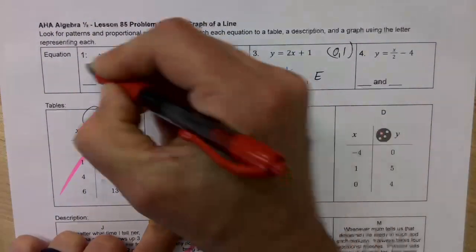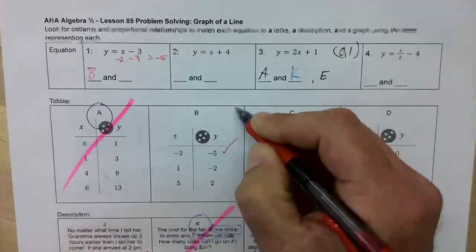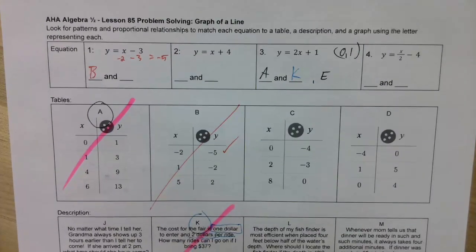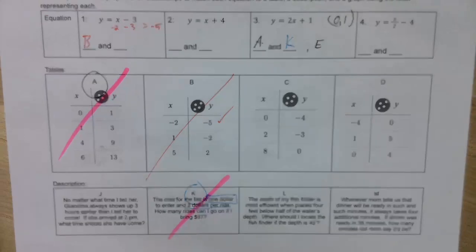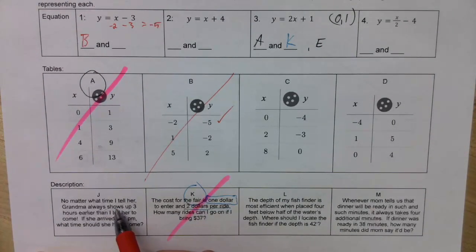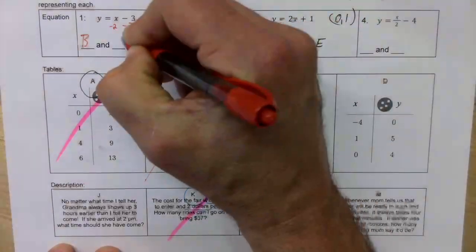Yes, it is. Okay, B. All right, now y equals x minus 3. Which situation did you guys see matches up with that? J. No matter what time I tell her, Grandma always shows up 3 hours early. Is that funny or no? Okay. So if you tell her 5 p.m., what time is she going to get there? She's going to get there at 2. She's early, not late. Oh, okay. So it's J, B, and J.